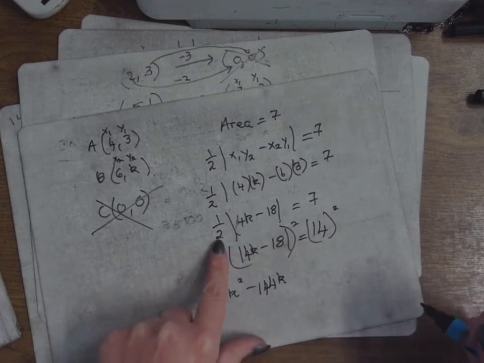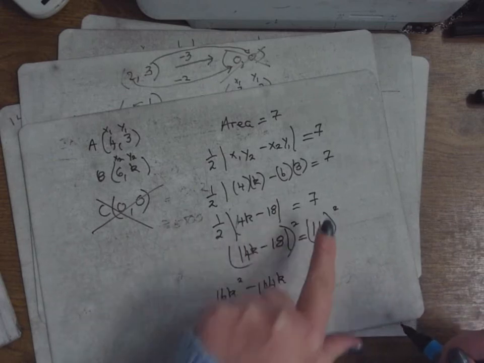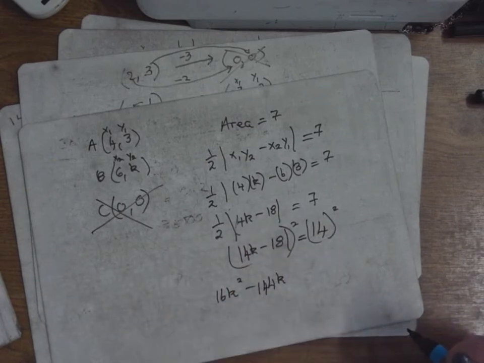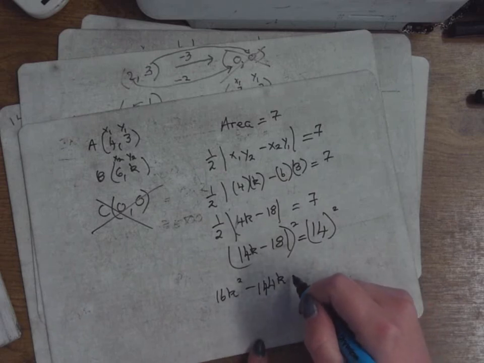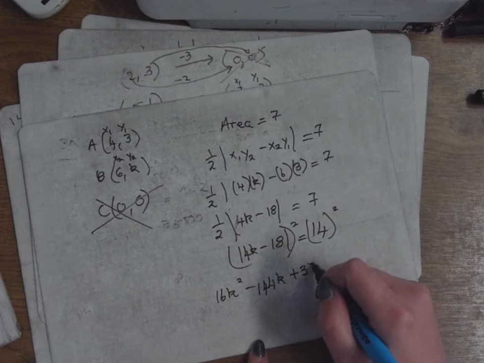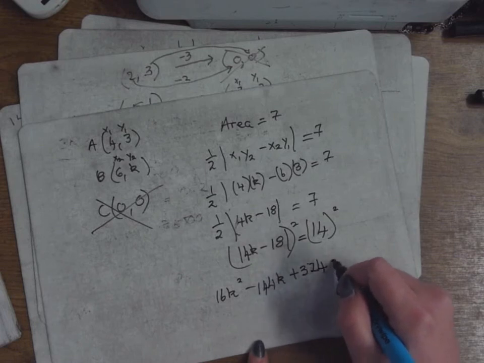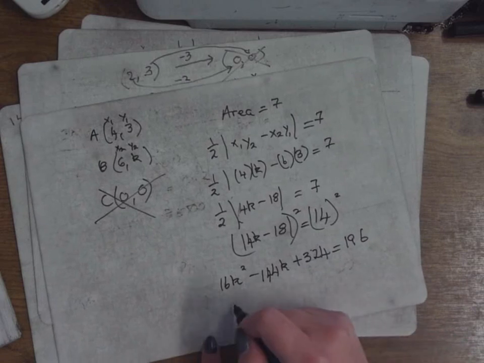I multiplied across by 2, so if half that number is 7, then that number is 14. Will someone do 18 squared for me? 324 equals 14 squared, which I think is 196. Okay, this is a pain.